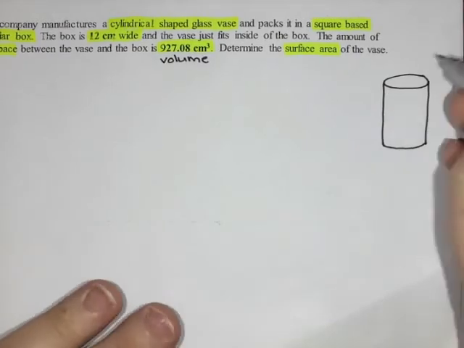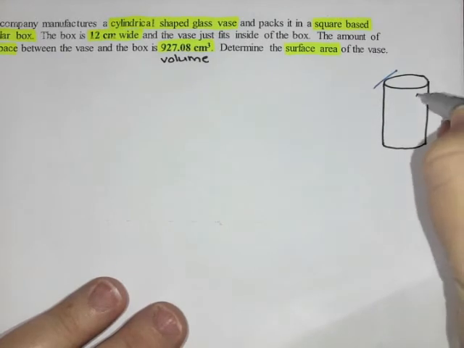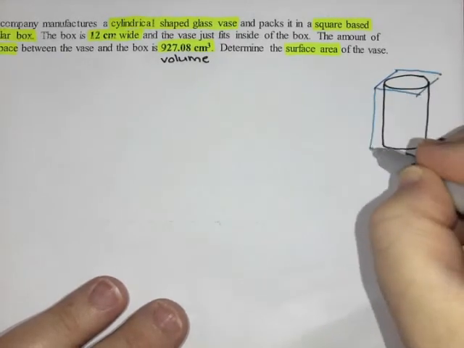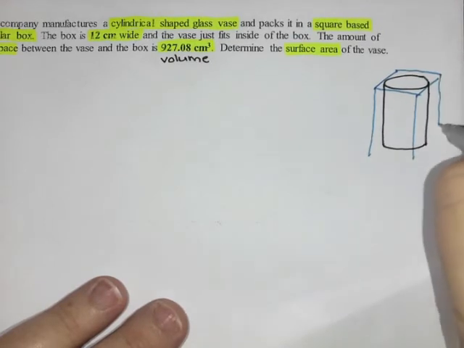Now it says that it just fits inside the box, which means that the edges of the vase are probably touching the edges of the box. So there's going to be a box around this where the sides of the cylinder touch the sides of the box.